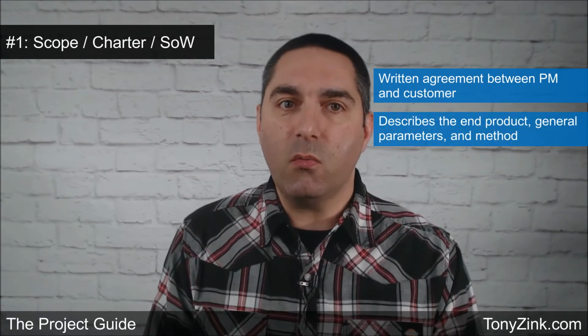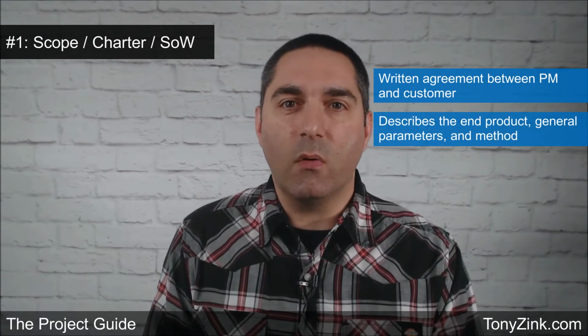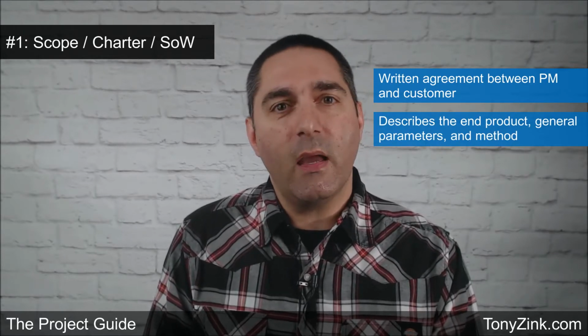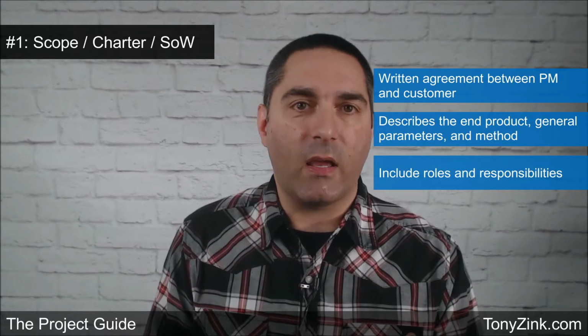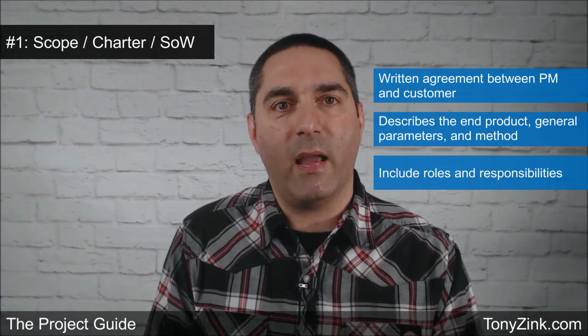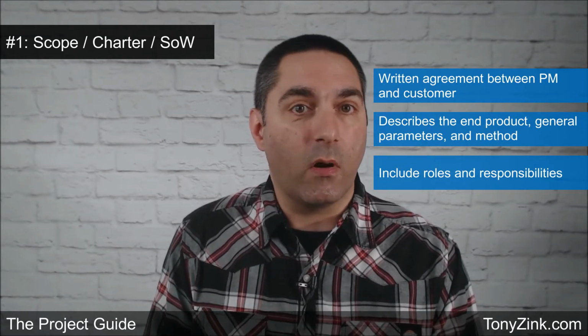So the first thing that you should be tracking for every single project that you run is a scope or charter or statement of work document. It goes by different names, but essentially this document is the written agreement or contract between you, the project manager, and the person who is asking you to produce the finished product, otherwise known as the requester or the customer. It describes what you will build or produce for them, some general parameters such as size and shape, and generally how you're going to go about doing it. Include who is generally responsible for doing what, such as your team is responsible for building the thing, and your customer is responsible for providing requirements and various approvals throughout the project.